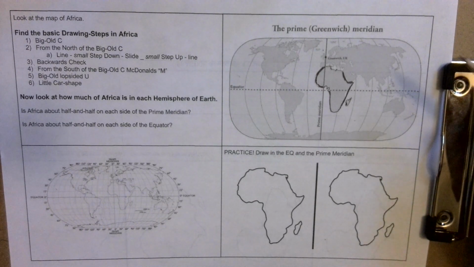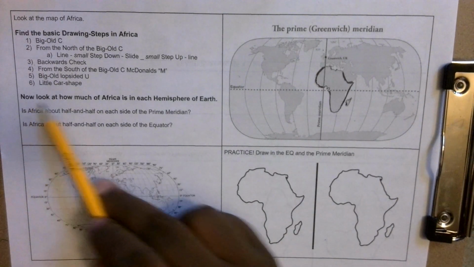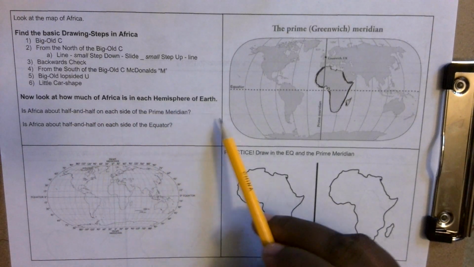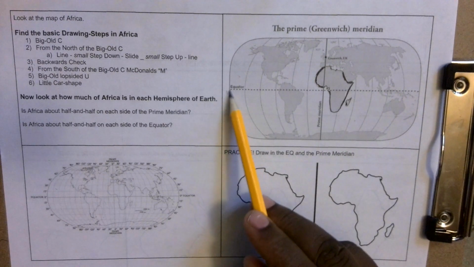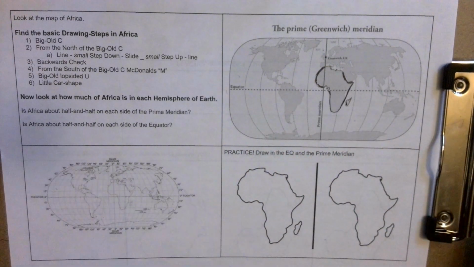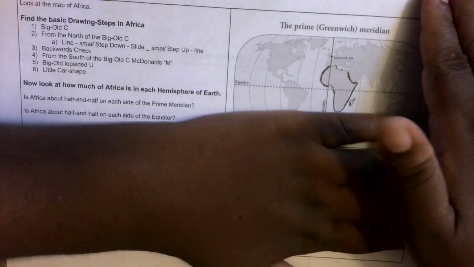So I'm looking at Africa and I'm visualizing it. Now, look at how much of Africa is in each hemisphere of Earth. So, of course, I have my prime meridian and the equator. And I'm going to take each section, one section at a time. Okay?